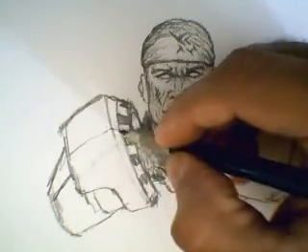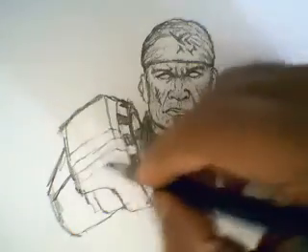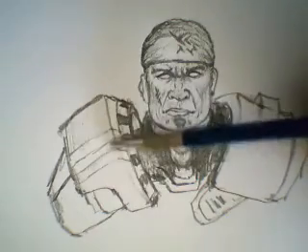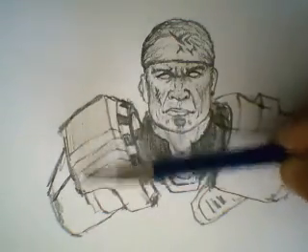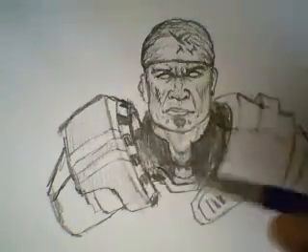And we can give him some markings here, marking over here. This can be a little darkish, bring out some white stripes and stuff. Just play around with these ideas.